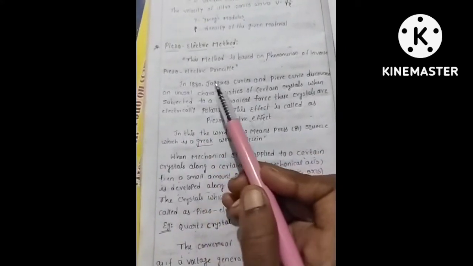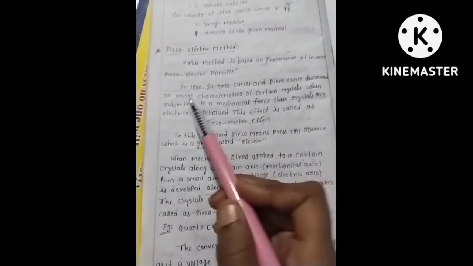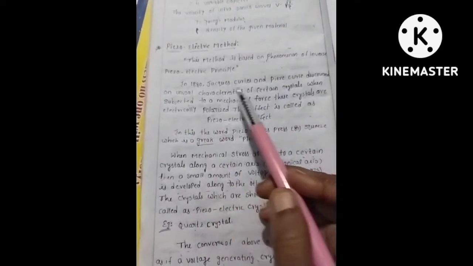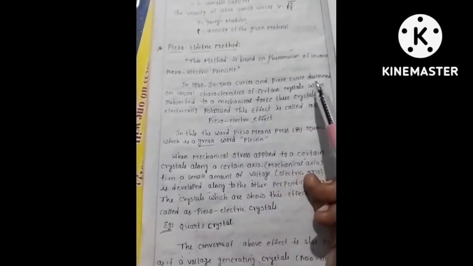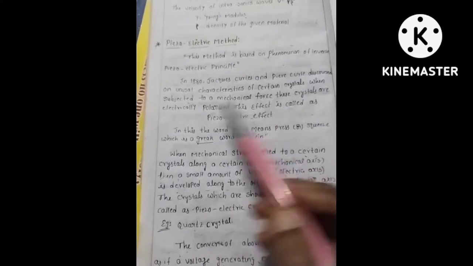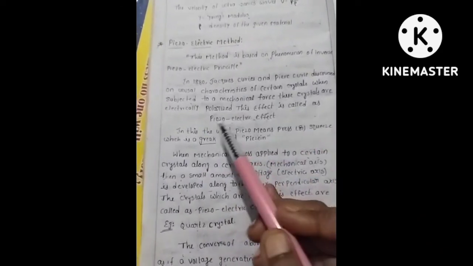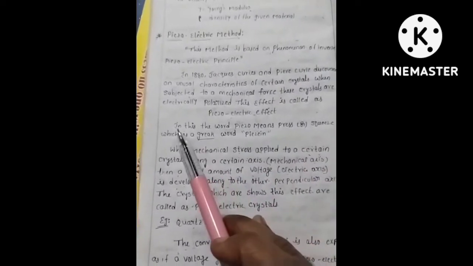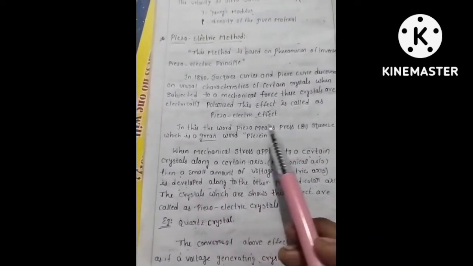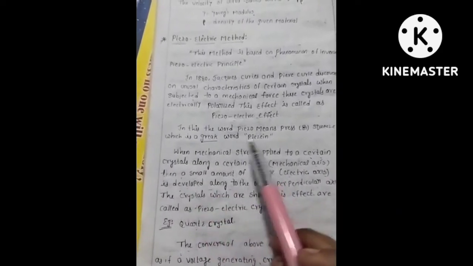In 1880, Jacques Curie and Pierre Curie discovered unusual characteristics of certain crystals when subjected to a mechanical force. These crystals are electrically polarized. This effect is called the piezoelectric effect. The word piezo means press or squeeze, which is a Greek word.